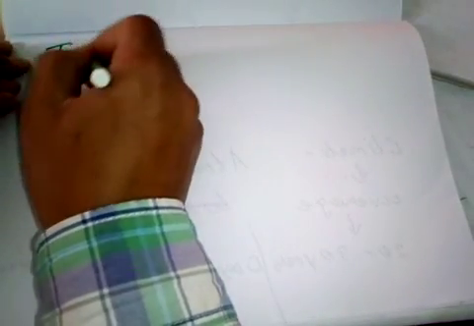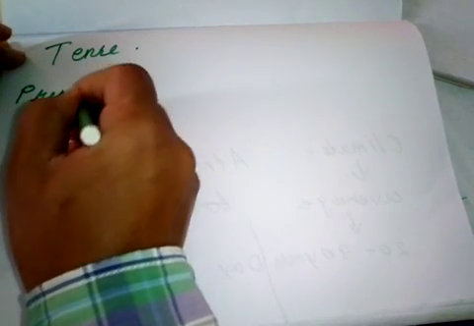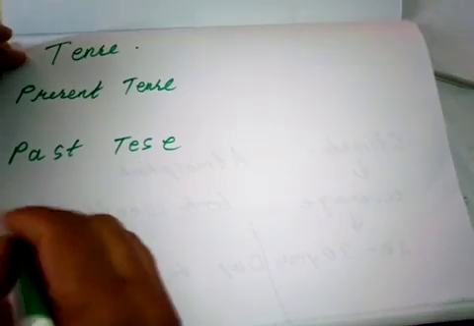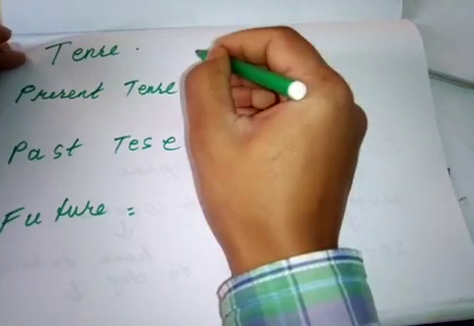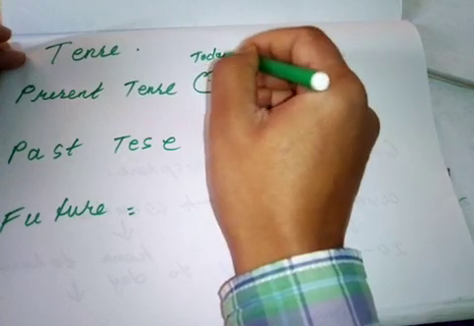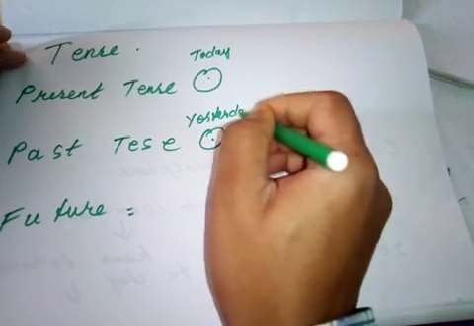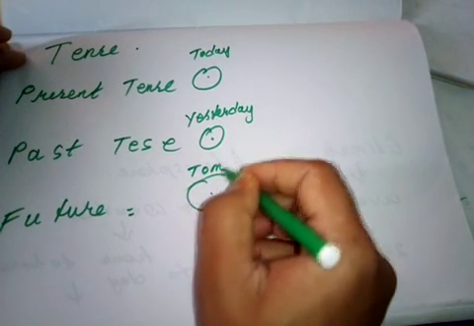So in this regard, we get tense of three types: present tense, past tense, and future tense. Present tense is what happens now, today. Past tense is yesterday, what happened earlier. And future tense is what will happen tomorrow.